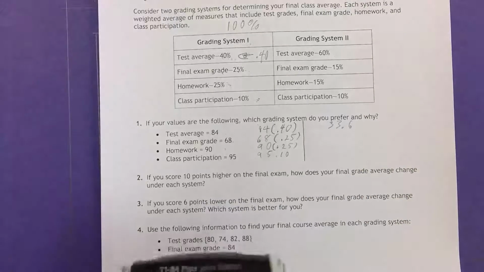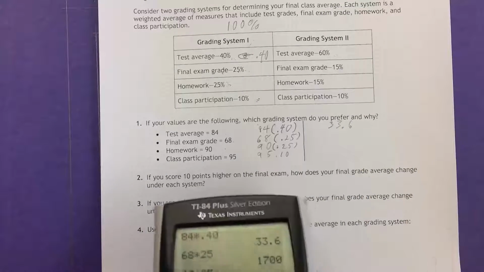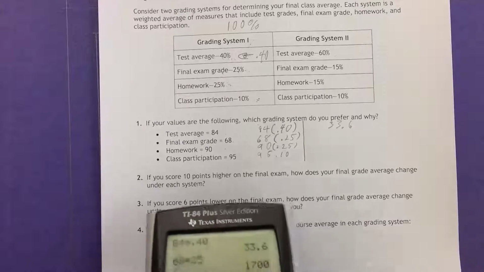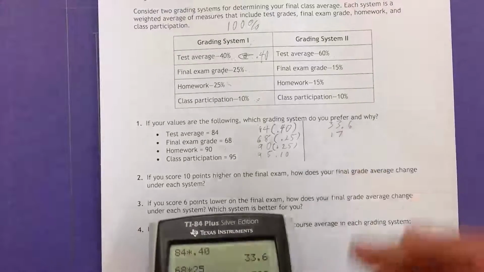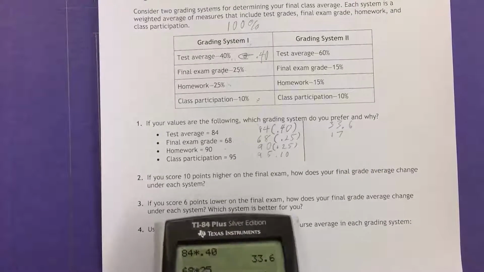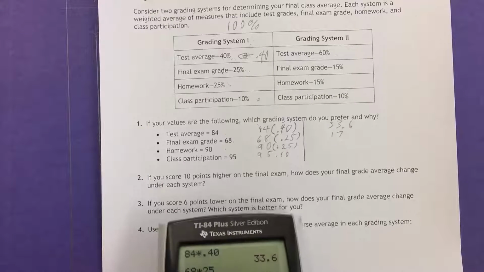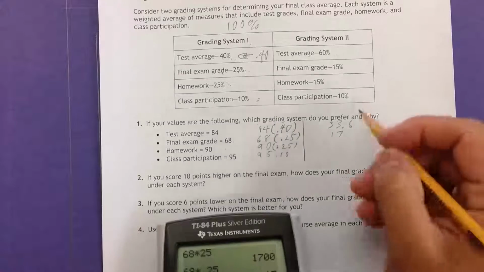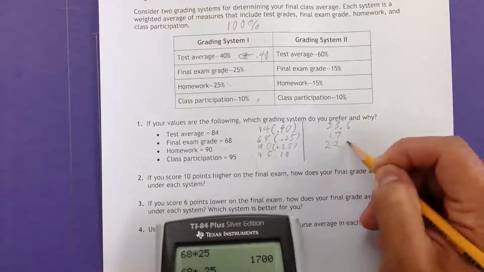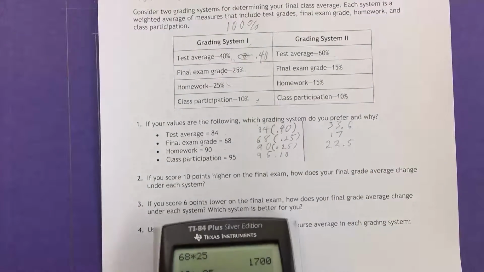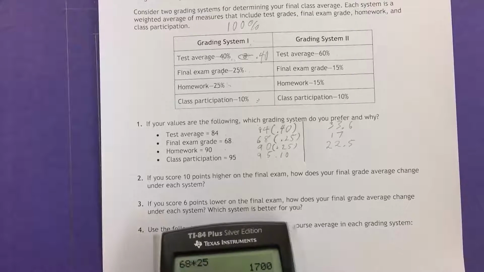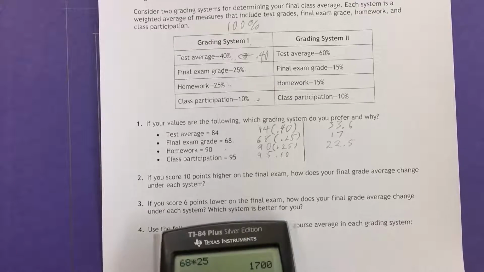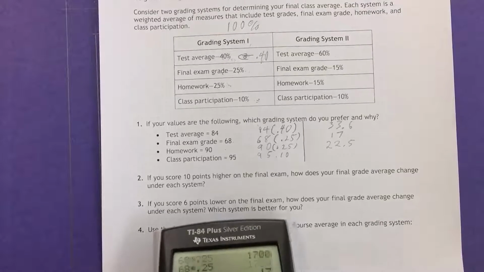Don't put just 25, use 0.25. That's 17. 90 times 0.25 is 22.5, and finally 95 times 10% is 9.5.